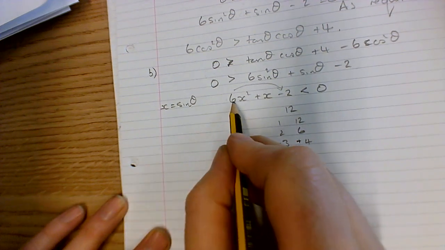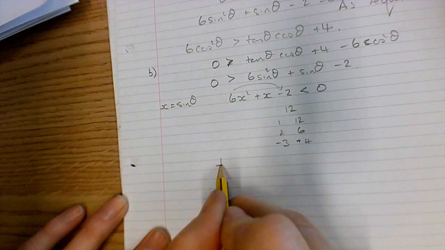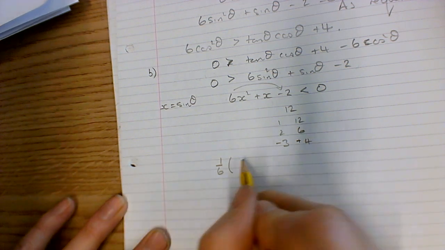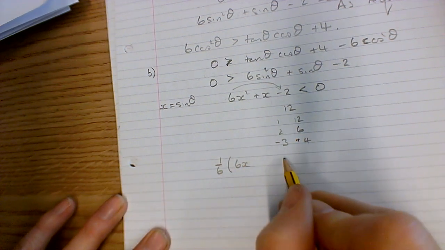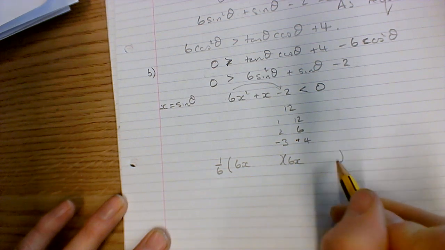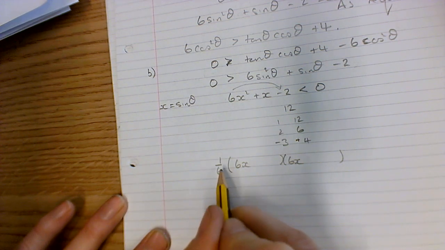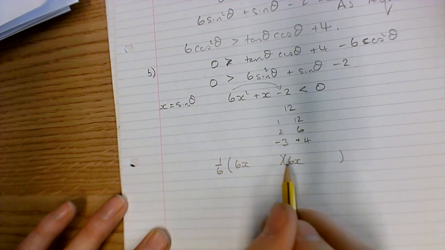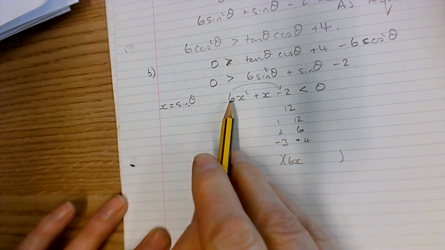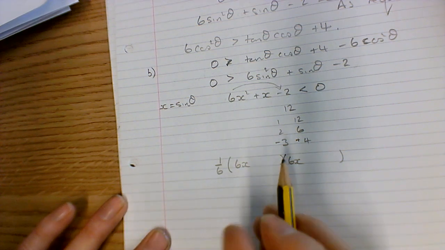It was quite neat. Because it says 6x squared, I'm going to write 1 over 6, which is a bit weird. And then I write 6x in a bracket, and 6x in the other bracket. So the 6x is in both brackets, and there's a 1 over 6 outside the brackets. The reason that's there is because there's too many 6's now. 6 times 6 is 36x squared, but we only want 6, so we've got to cancel out 6 from somewhere eventually.